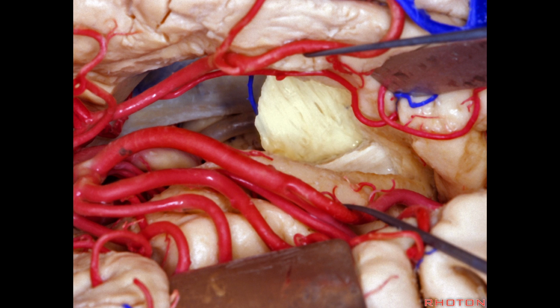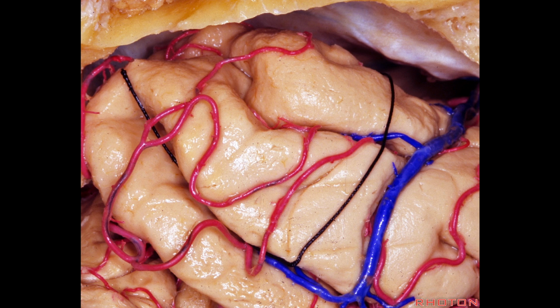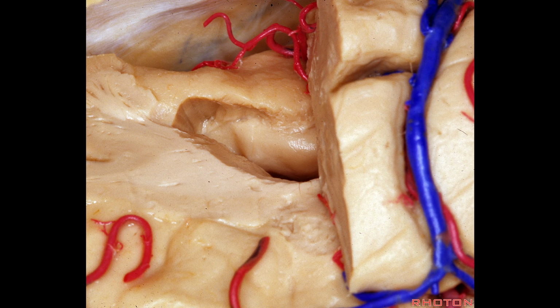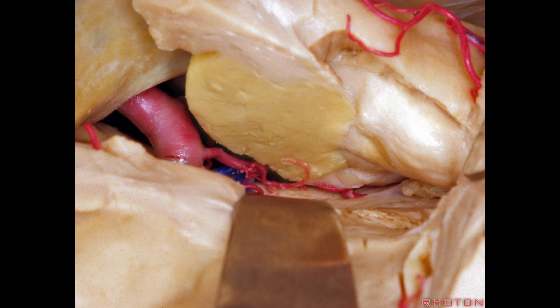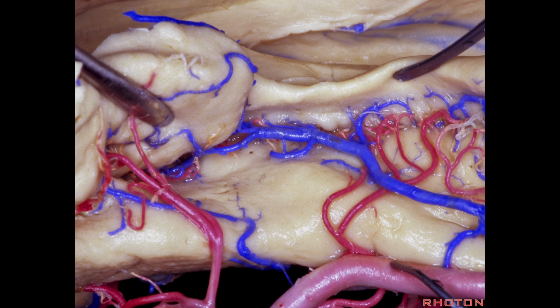They've been preserved. The most common approach to this area is using a temporal lobectomy. You open into the temporal horn. Here we've opened through the amygdala. We see the anterior choroidal artery passing back to the inferior choroidal point, the hippocampus, and here's medial surface of temporal lobe. Here, fimbria, dentate gyrus, parahippocampal gyrus. Here is posterior segment of uncus with the enfolded head of hippocampus.